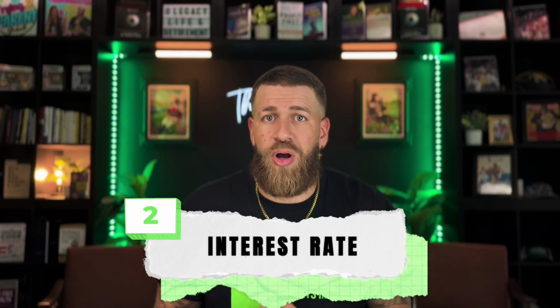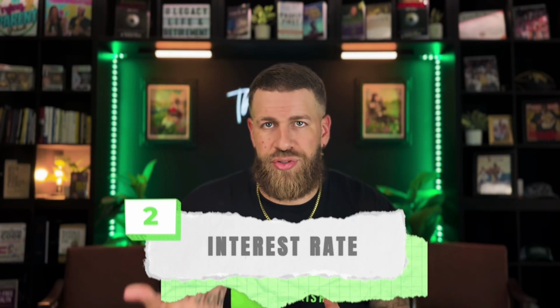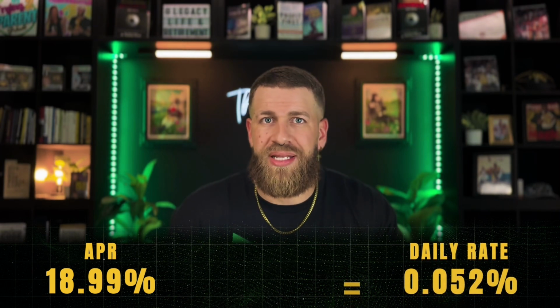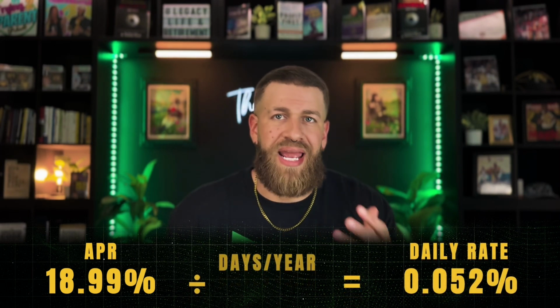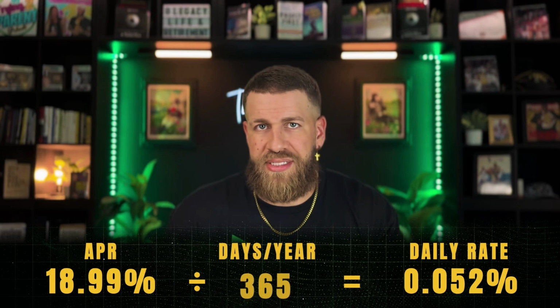Okay, so let's go ahead and move on to step 2. The next factor in calculating how much you owe in interest is the actual interest rate. Now, interest rates are given as annual percentage rates, or APR. Although the stated rate is an annual rate, credit cards typically charge interest on a daily basis. So if your card APR is, let's say, 18.99%, the daily rate would be something like 0.052%. That's the number that you get if you divide 18.99 by 365.